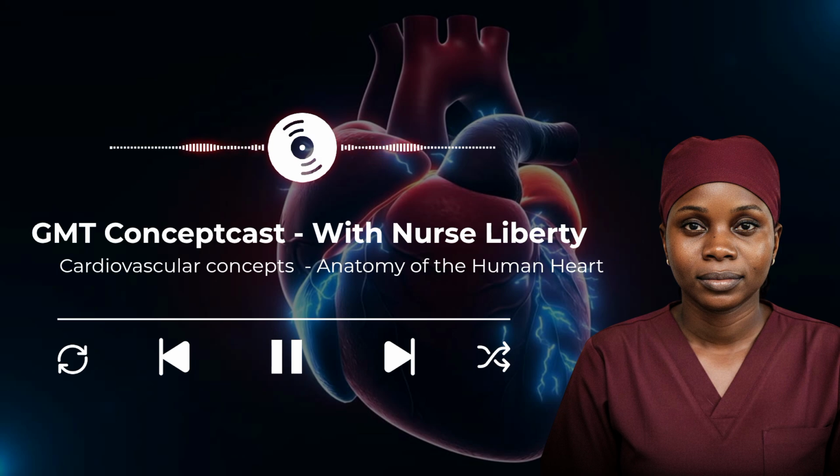The wall of the heart is made up of three layers, which are the pericardium, myocardium, and the endocardium. The pericardium is the outer layer of the heart. It consists of an outer fibrous pericardium and an inner serous pericardium. The serous pericardium is further divided into the parietal layer and the visceral layer. The visceral layer lies directly on the surface of the heart, while the parietal layer is the outer layer.